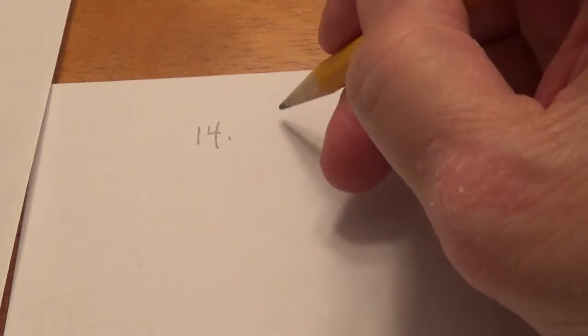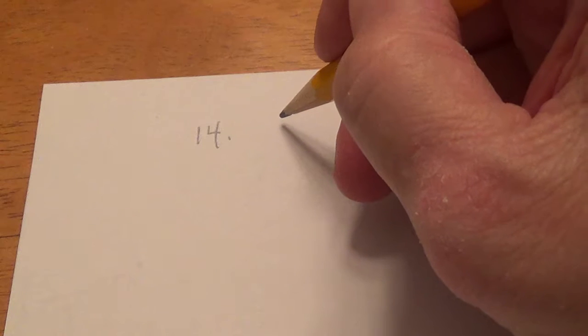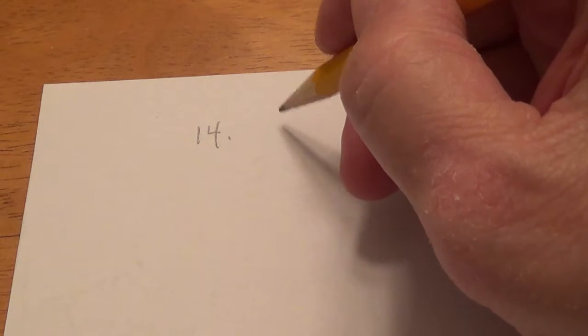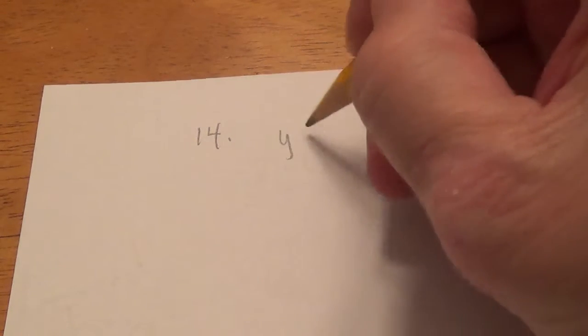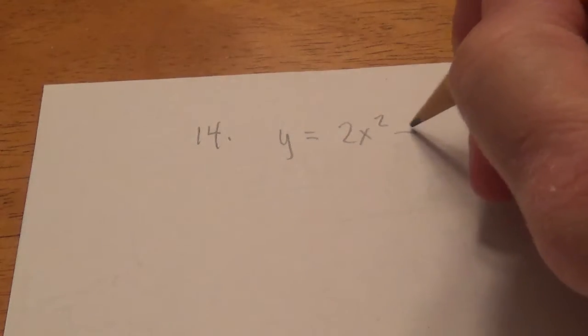All right. Number 14 has a parabola for us to graph. So I'll graph a parabola. I'll do one that looks like something like the one we did here. I'm kind of making it up, so I hope it comes out to be helpful.